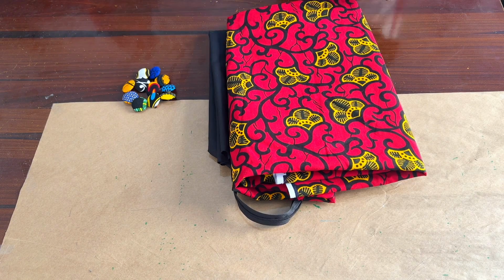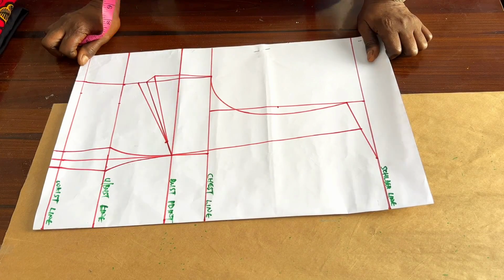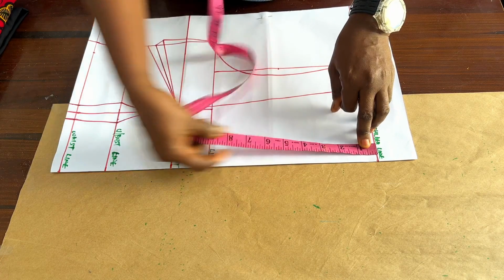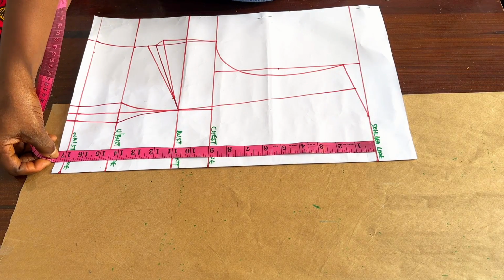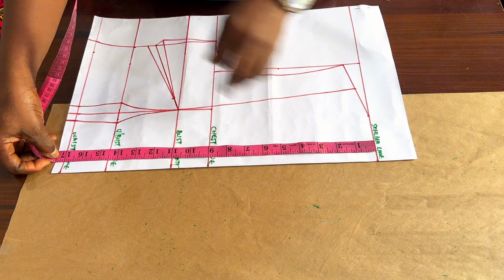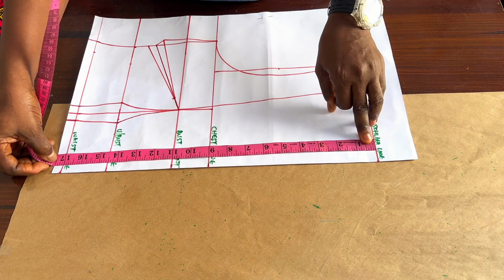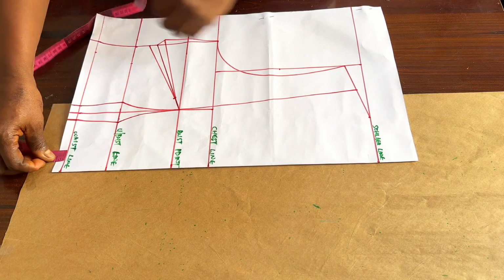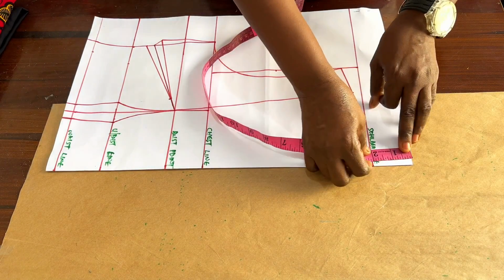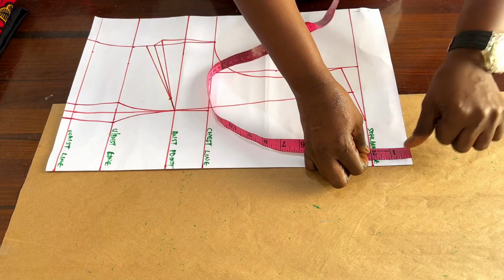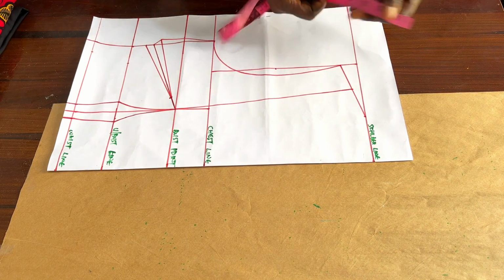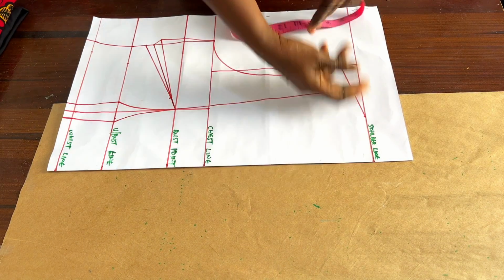So let's get started. To make this dress, here I come with my basic bodice pattern. It's on foot. I'm having here with me 17 inches as my waistline. The waist length is 17 inches. I have an inch here as my joining allowance. I have 2 inches up here to make our inbuilt collar. Then here is my shoulder line.